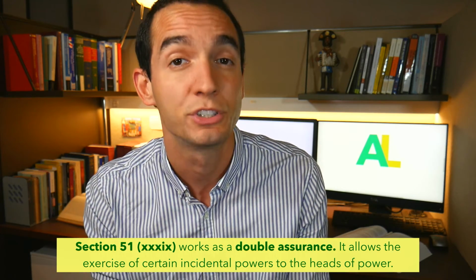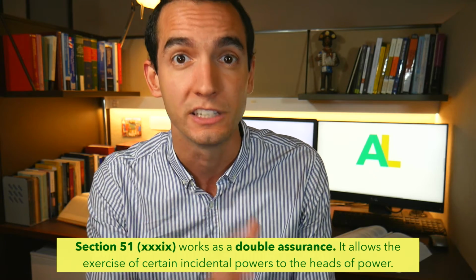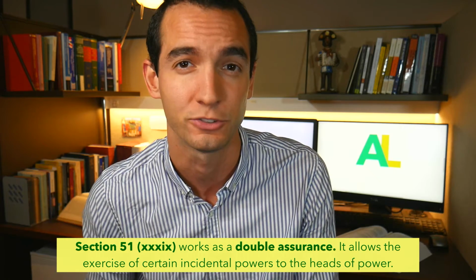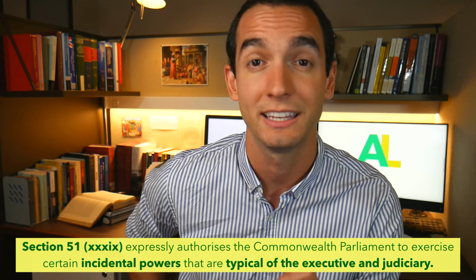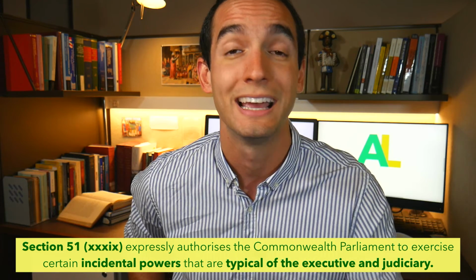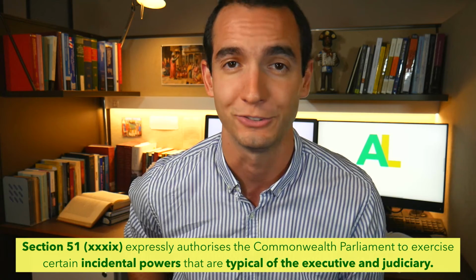It gives a double assurance that the Commonwealth Parliament can exercise those powers that are incidental to the core, to the heart of the heads of power expressed in the Constitution. And it also says that it can exercise certain ancillary executive and judicial powers as incidents to the exercisable heads of power in the Constitution.